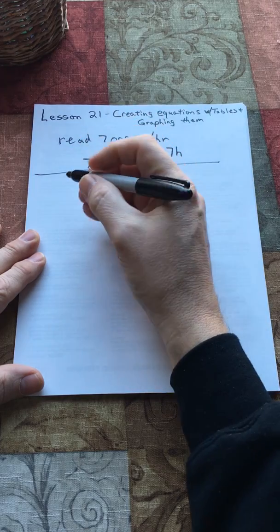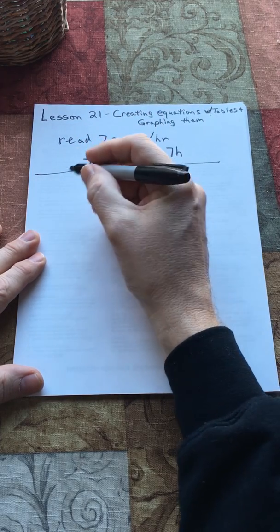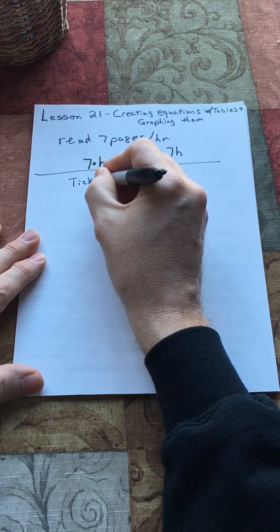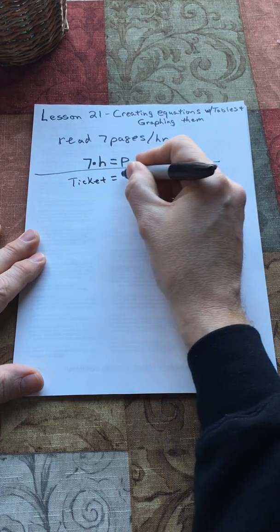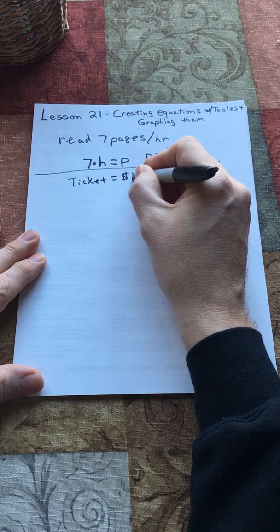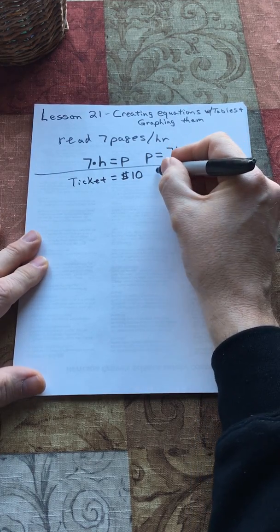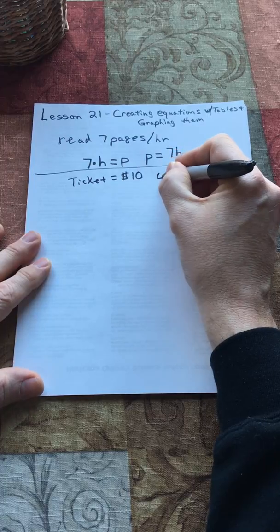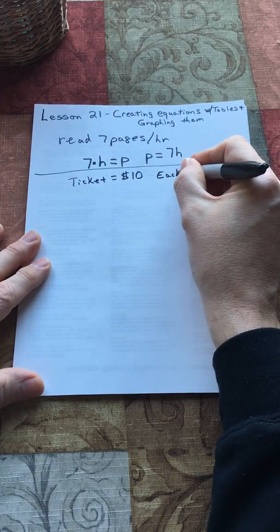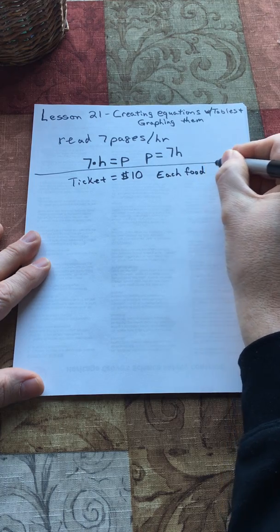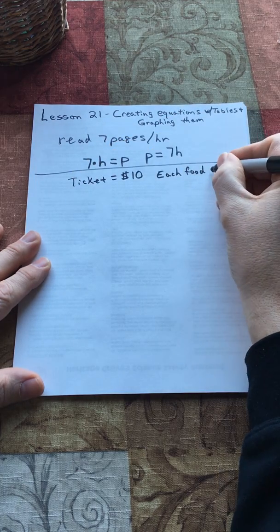All right, now, let's say you go to a movie, okay, and your ticket costs you $10. It's about average price to get into a movie these days. And when you go to the snack bar, each food item, that's your popcorn, that's your soda, they're having kind of an all-for-one price.